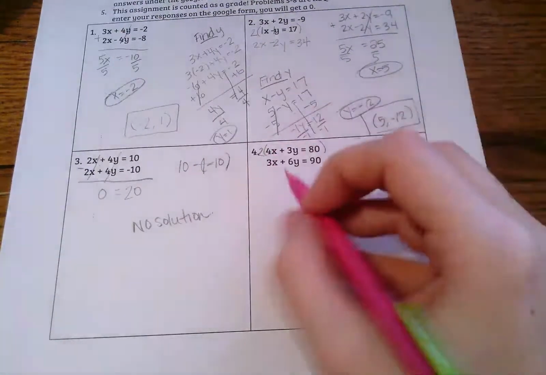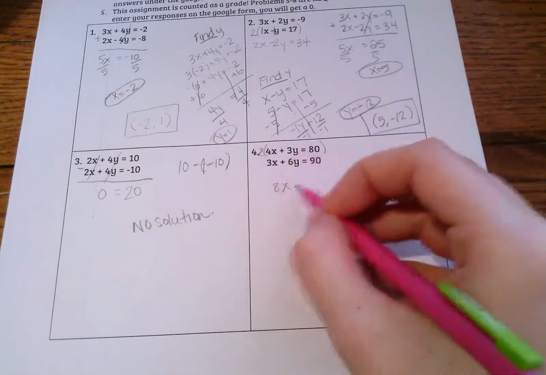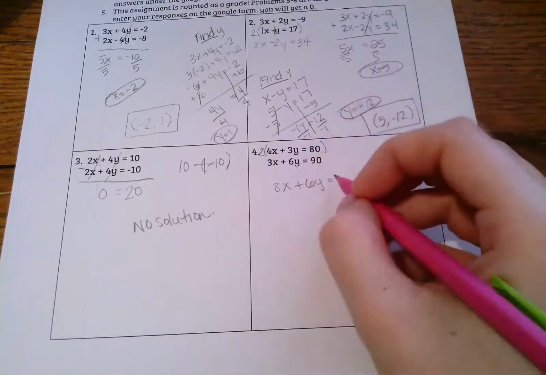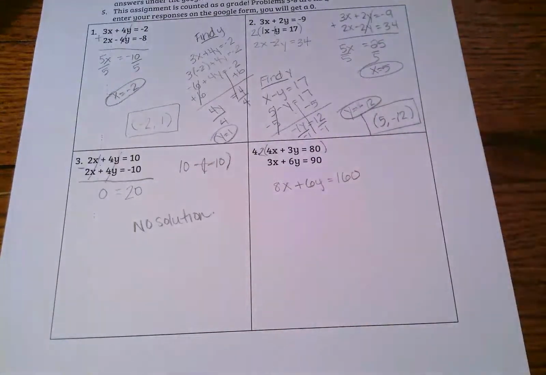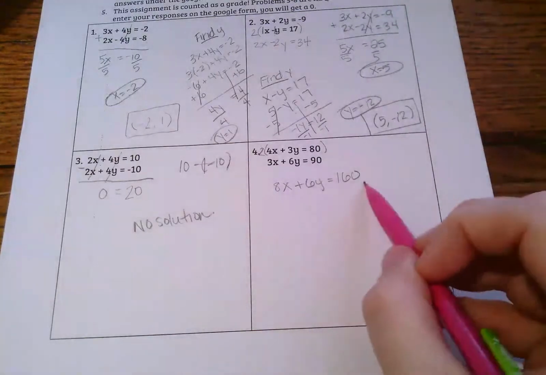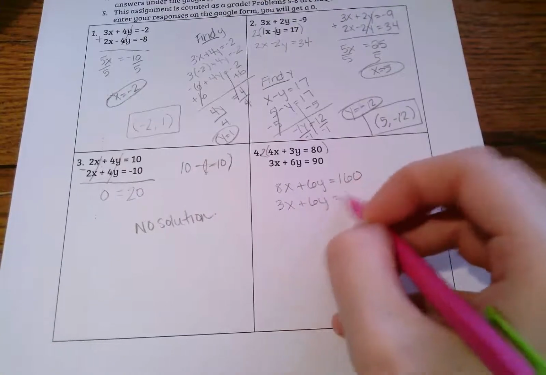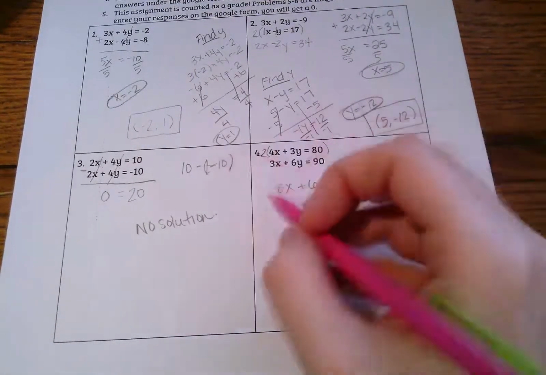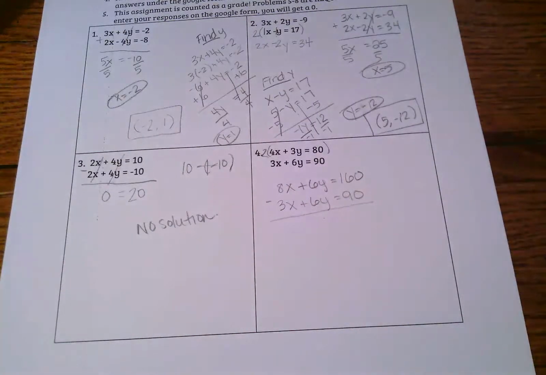So when I multiply it by 2, I'm going to get 8x. 2 times 3 is 6y. 2 times 80 is 160. So I multiplied the whole top by 2, and then the bottom I'm going to keep the same. So now because I have 6y and 6y, I can subtract them to figure out what I'll get my x to be.